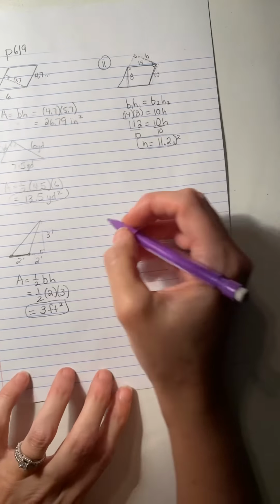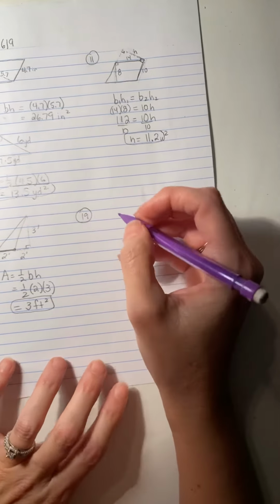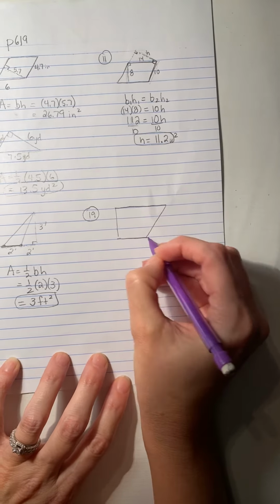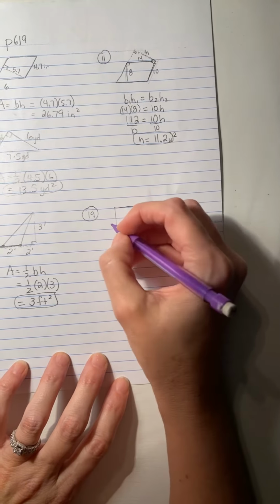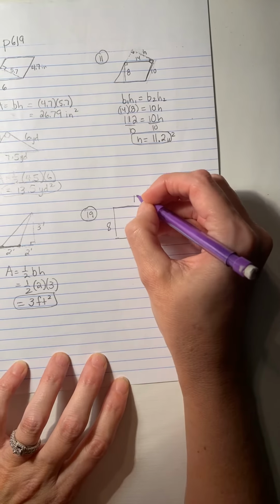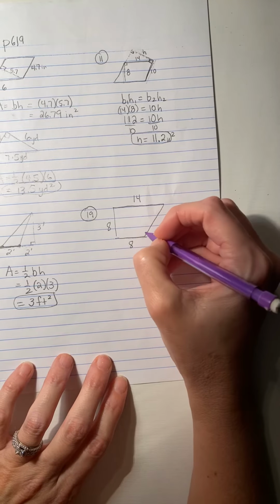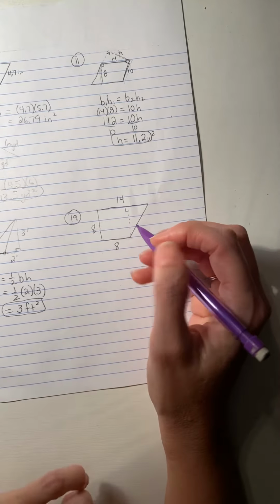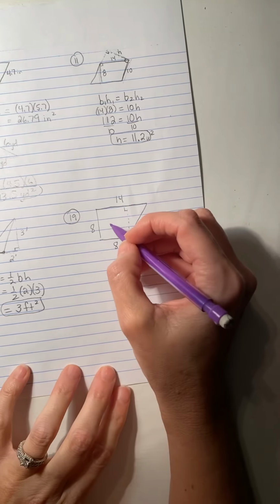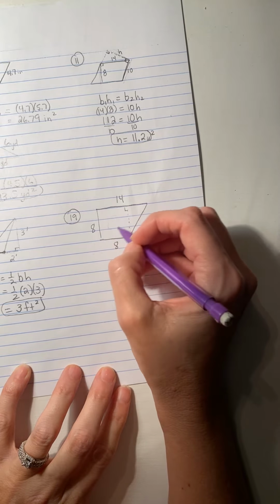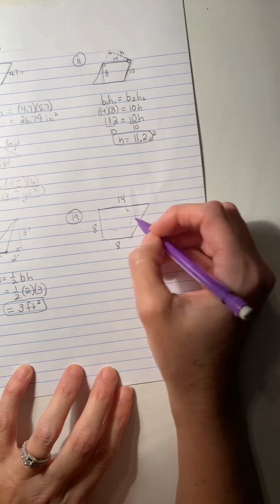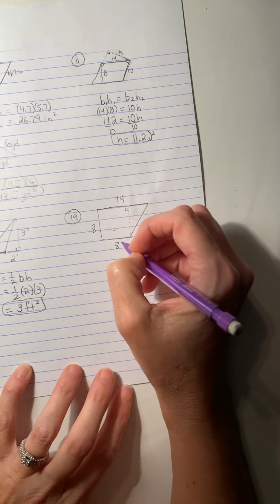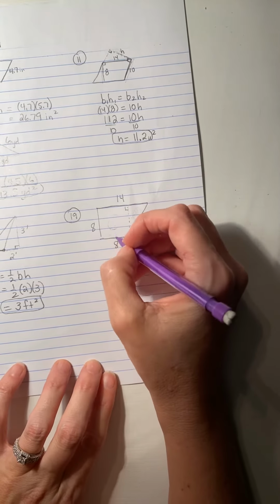And then number 19. Number 19 looks like this. This is 8, this is 8, this is 14. And since this was the lesson before trapezoids, I think they meant for you to find the area of this part and the area of this part and add them together, because we had not done the lesson on trapezoids yet. So if you already knew the formula for trapezoid, you may have used that. But here's what they decided to do.